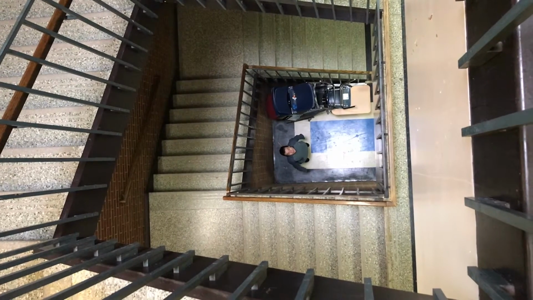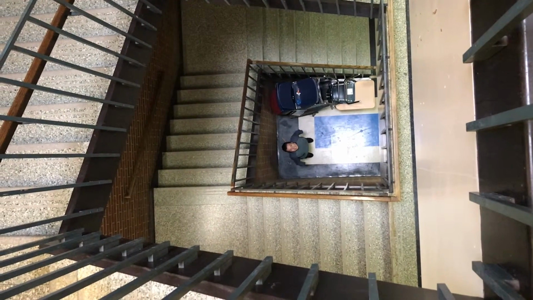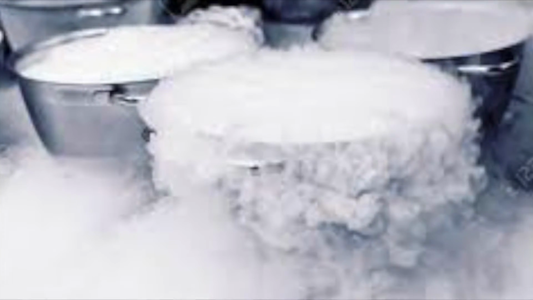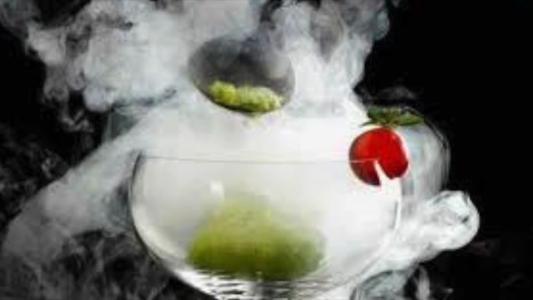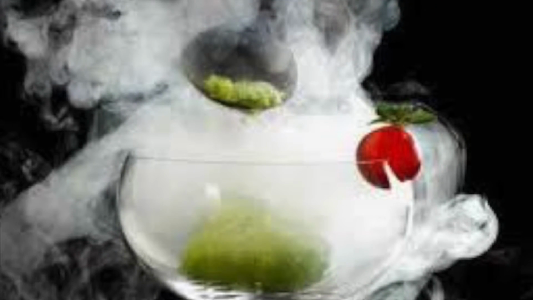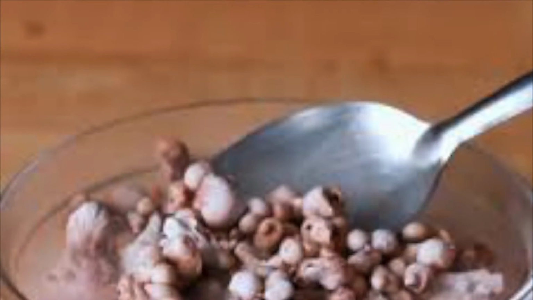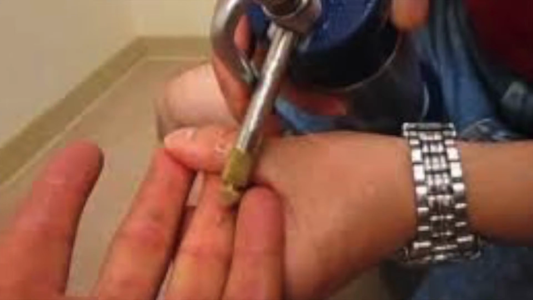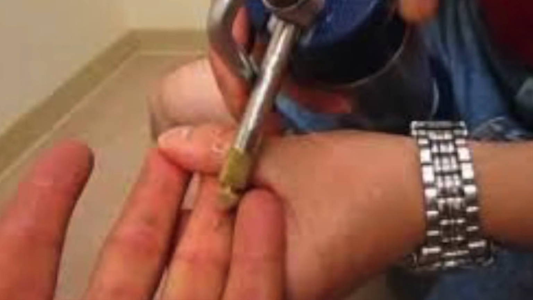This experiment will be finding the triple point of nitrogen. Before we actually do the experiment, let's talk about some common uses for liquid nitrogen outside of the lab. Sometimes it is used by bartenders to create sensational looking cocktails. Other times it can be used to keep things cool, like ice cream. It can also be used by a medical professional to freeze off warts.